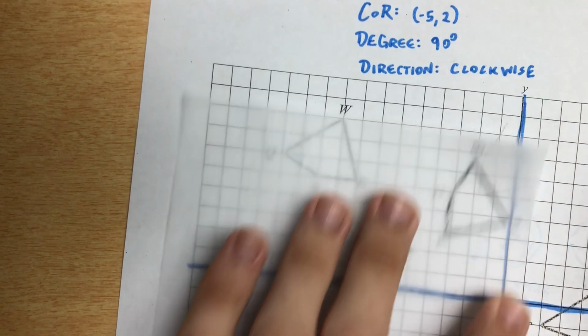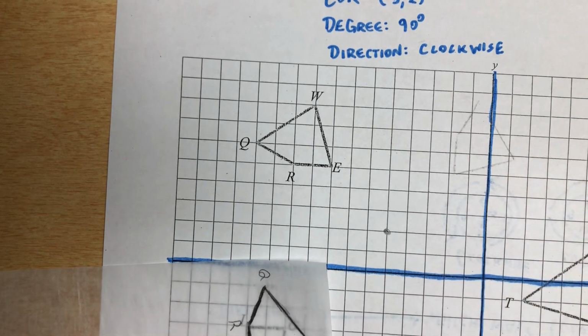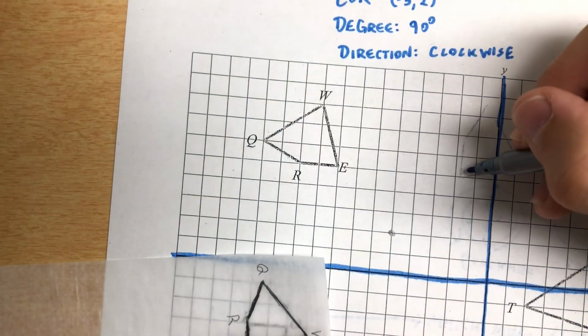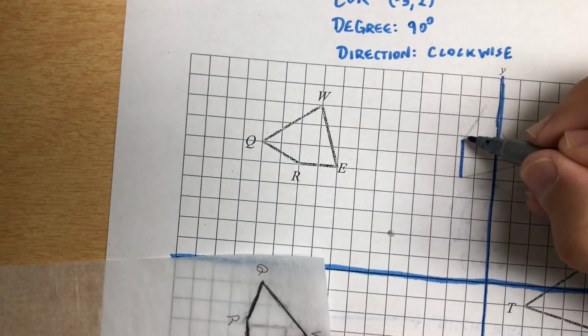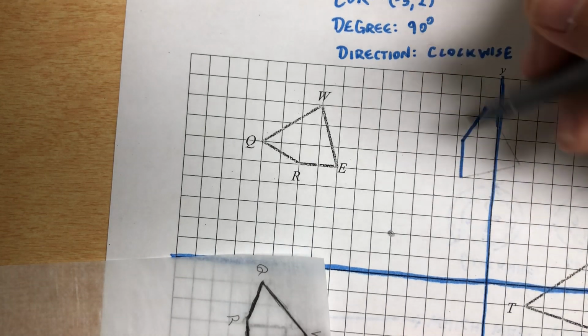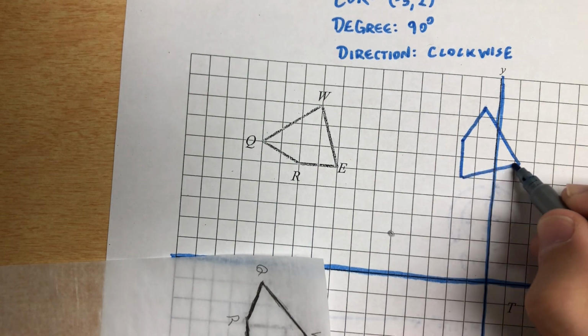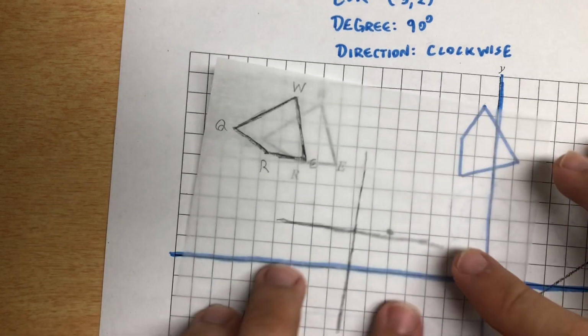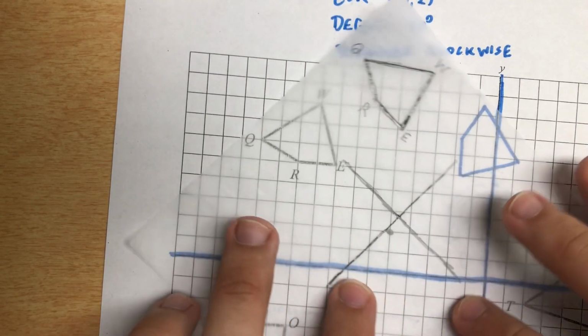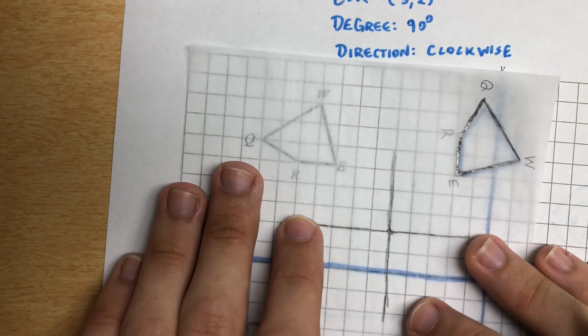All right, like that. So you can barely see it, but there it is. And now I can go over it a little bit more. But that's what that is, all right? So we took it from here, we rotated it to there, and that's it.